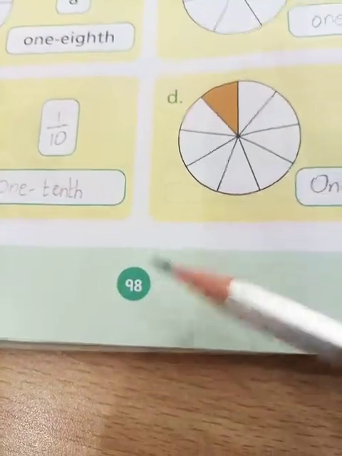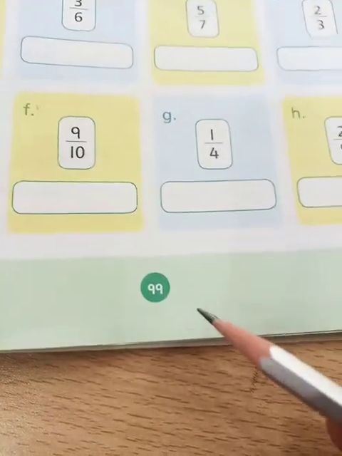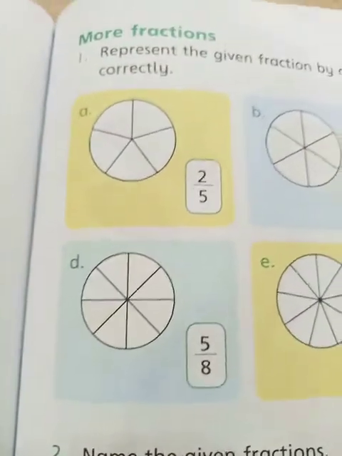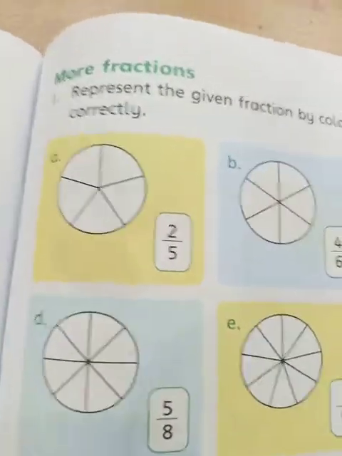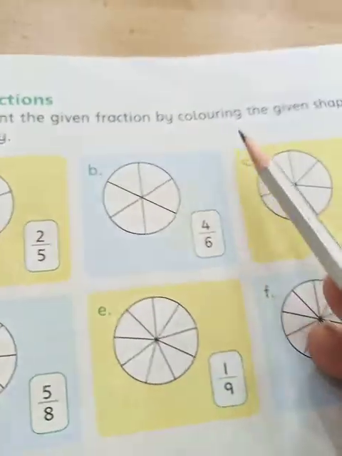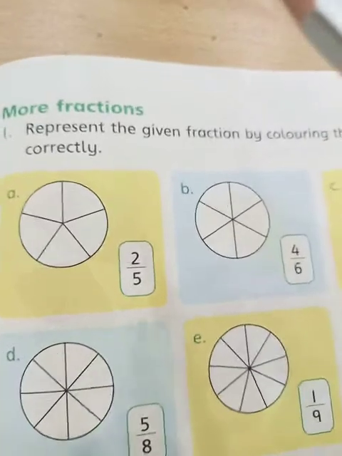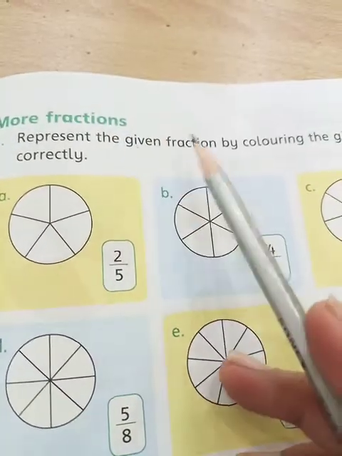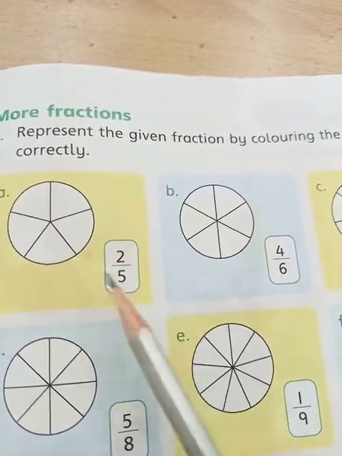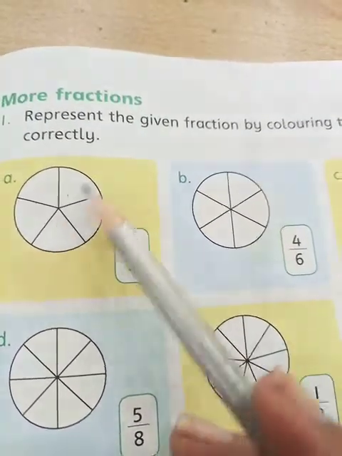So students, as we have completed our page number 98, come towards page number 99, and our topic on this page is more fractions. Okay students, I am reading the statement first. Represent the given fractions by coloring the given shapes correctly. So students, here we will represent the given fraction by coloring in this shape.